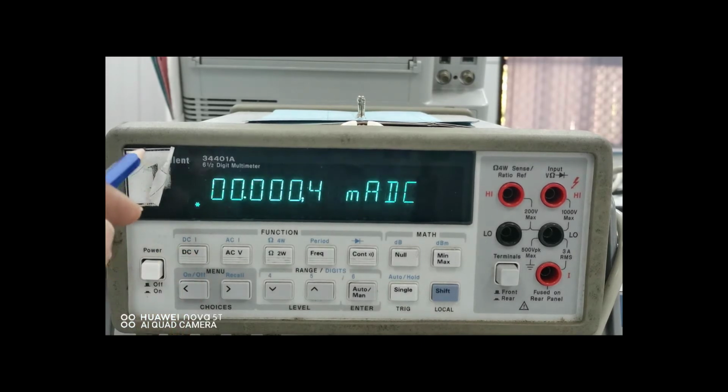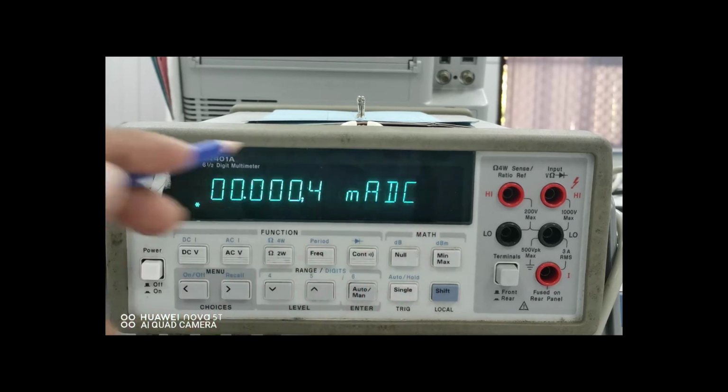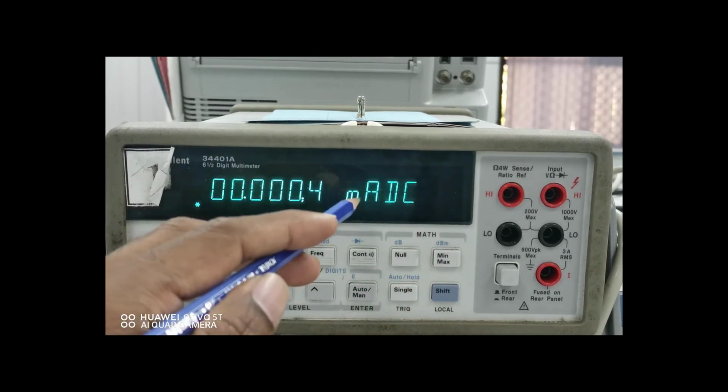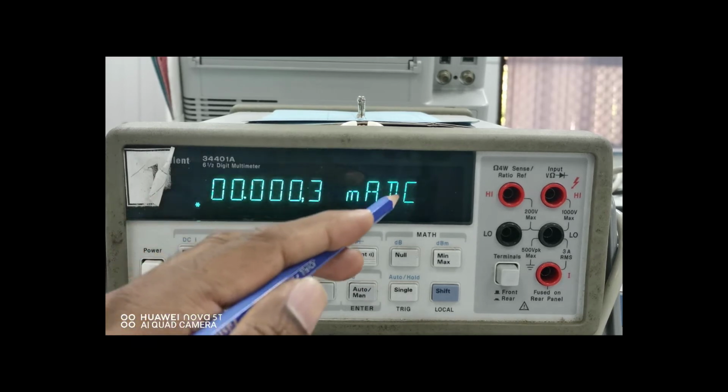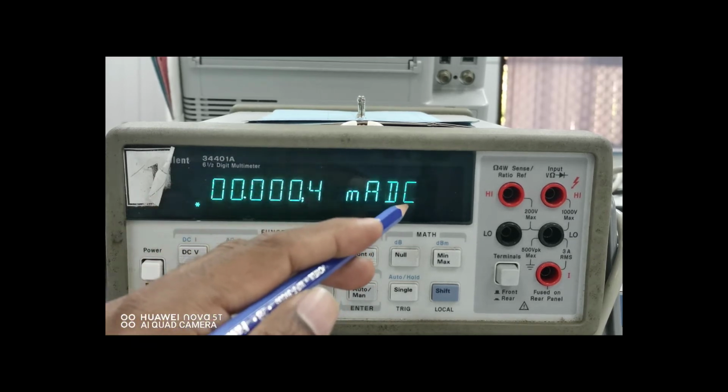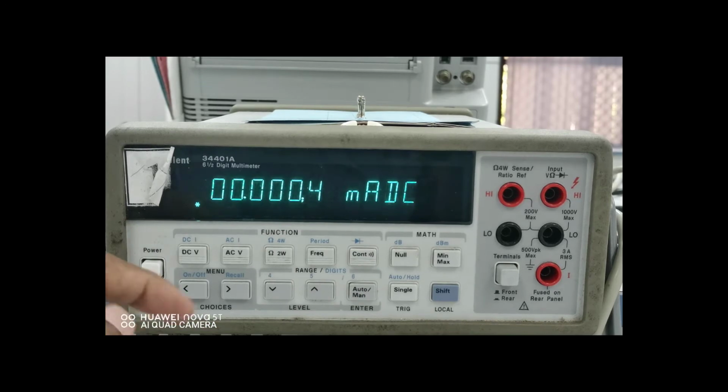Now if you look at the display panel here, it shows mA DC, which represents milliampere direct current. DC represents direct current.